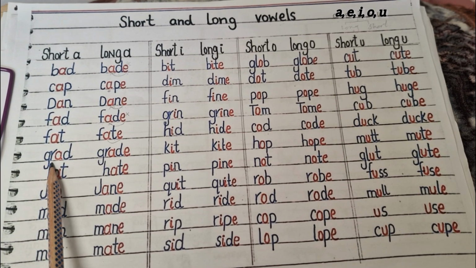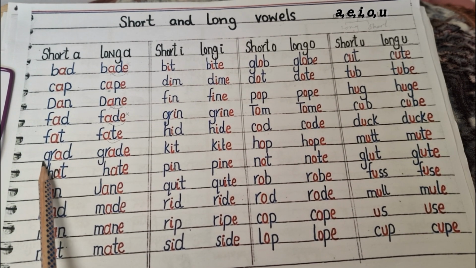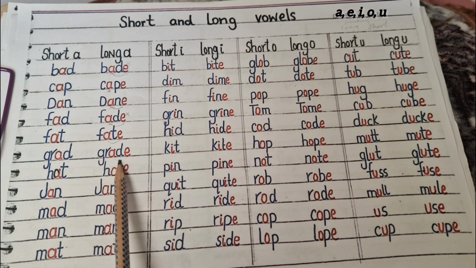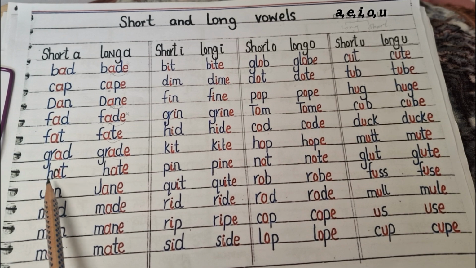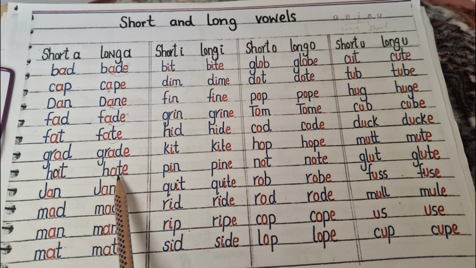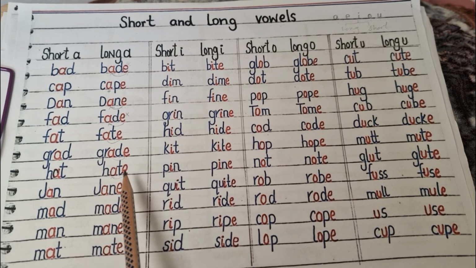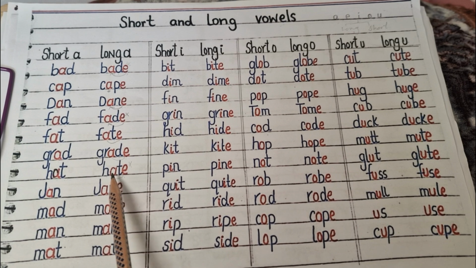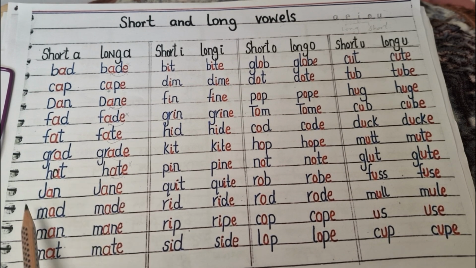G, r, a, d, grad. G, r, A, d, grade. H, a, t, hat. H, A, T, hate. Always remember this E is silent because this magic E changes the vowel, so it says its name. So this is A, hate.